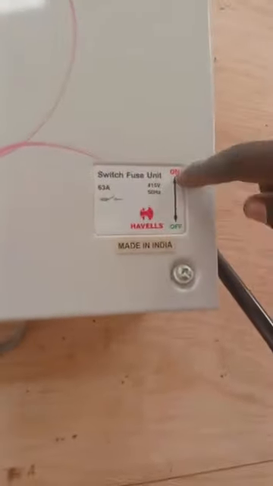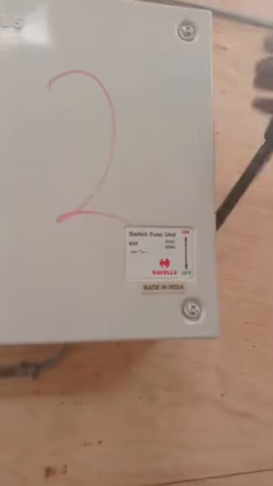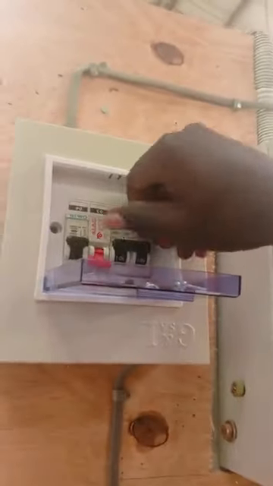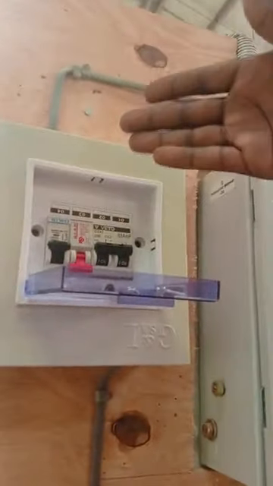To turn it on, you have to push up like this. Now our power is already here, but this one is still off. You also put on the double pole, and this one is for light. This one is not connected, there is no need of that now.